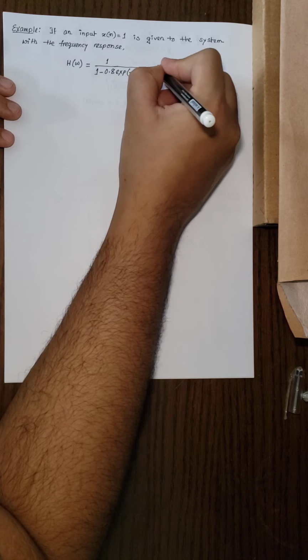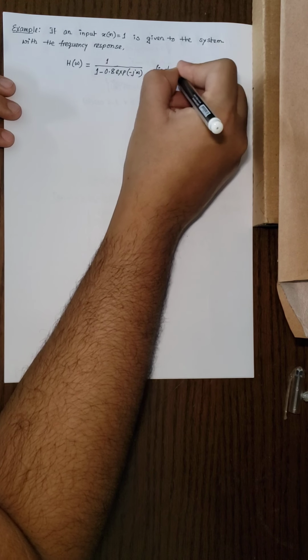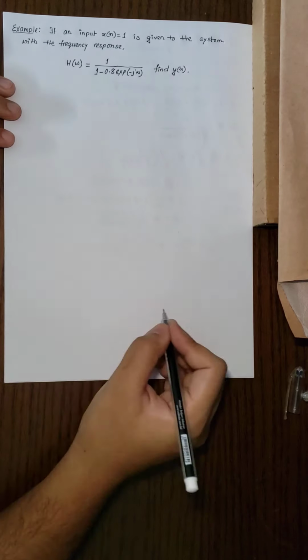Then our task is to find y of n. Fair enough.